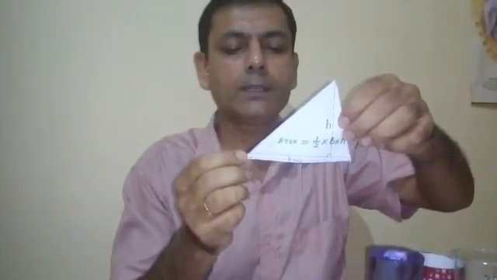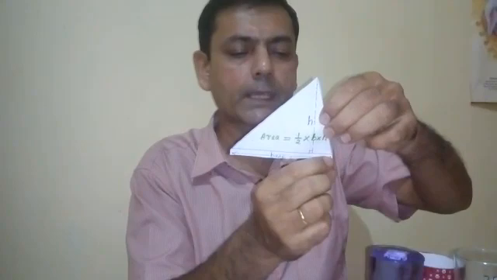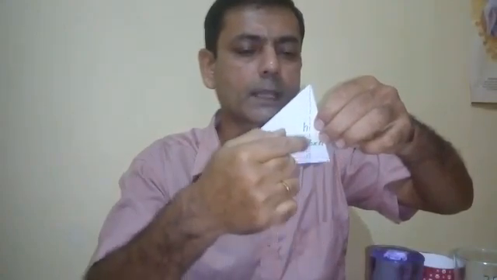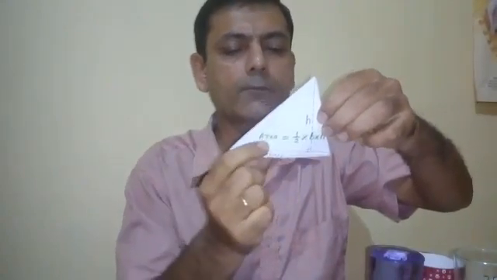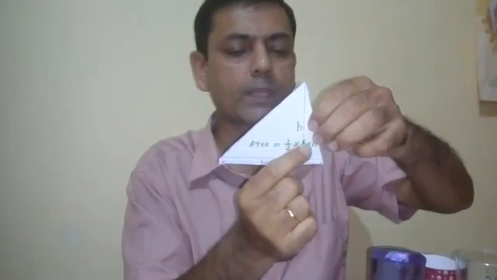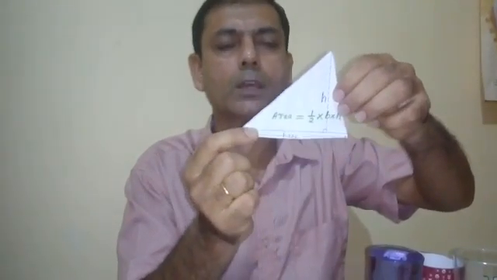So if we know the formula, then say for example we have to find out the area of this triangle, we will need to measure the length of this base and we will need to measure the length of this height, and then if we remember the formula area equal to half base into height, we can find out the area of this triangle. So this way we find out the area of regular shapes.